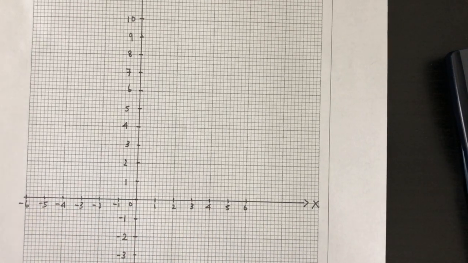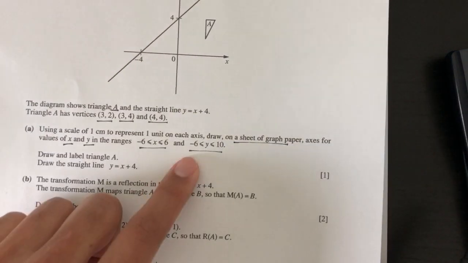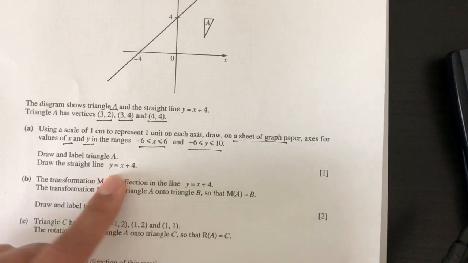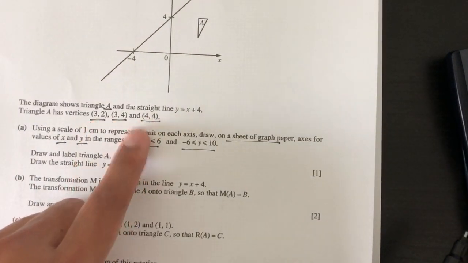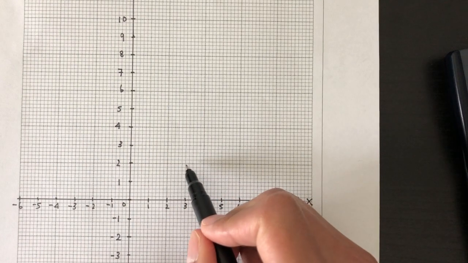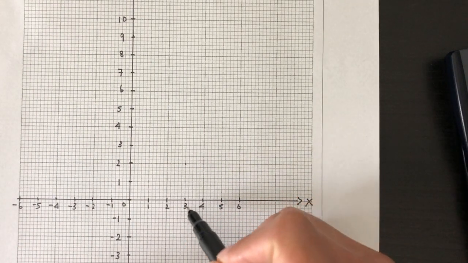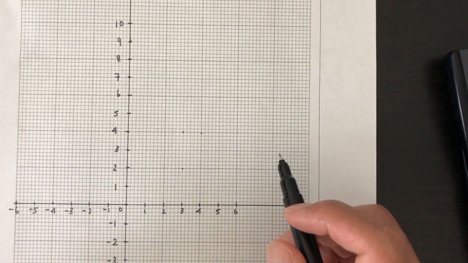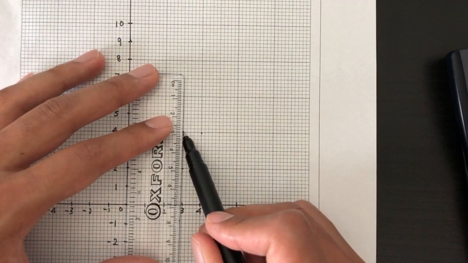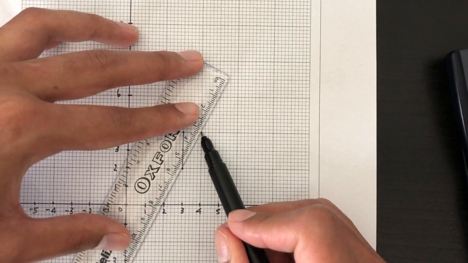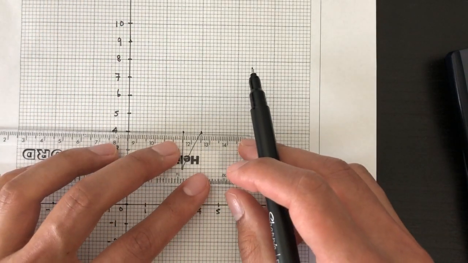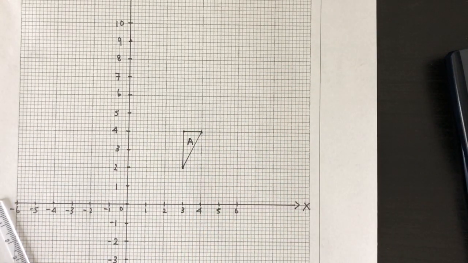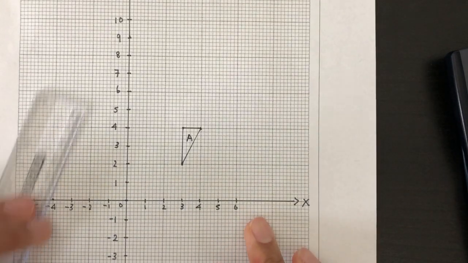So the first step is to draw this, and then we have to draw and label triangle A and the line y equal to x plus 4. A is given to you by these points, so pretty easy. So (3, 2), we have the point (3, 4) and the point (4, 4). That's your triangle A. So let's connect all the points, and label this as your triangle A. Next we have to draw the line y equal to x plus 4.